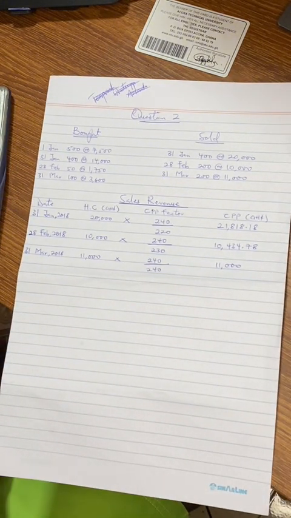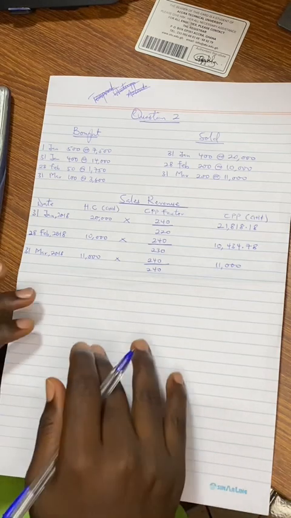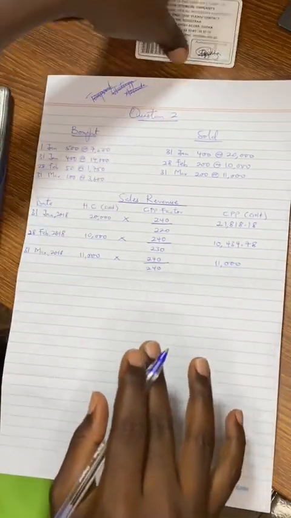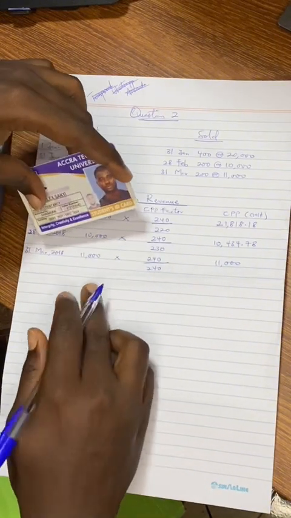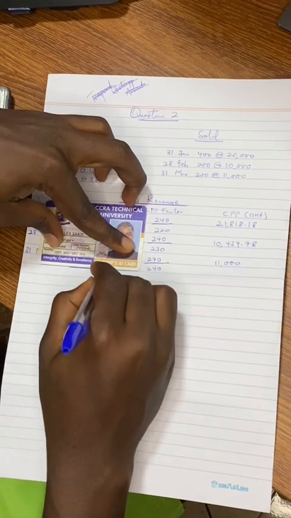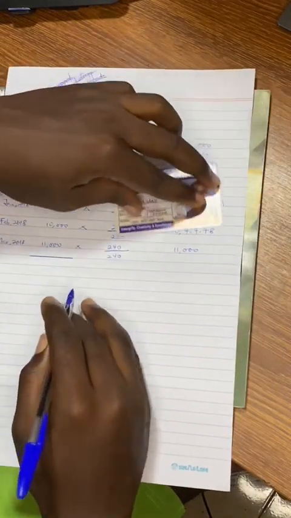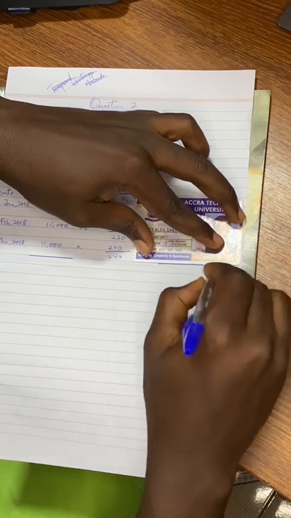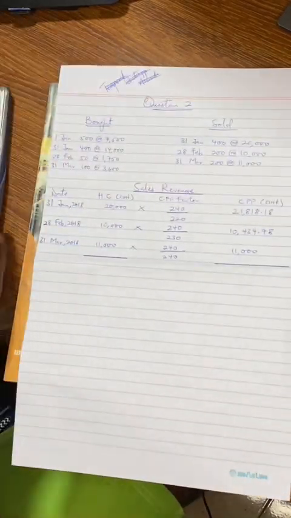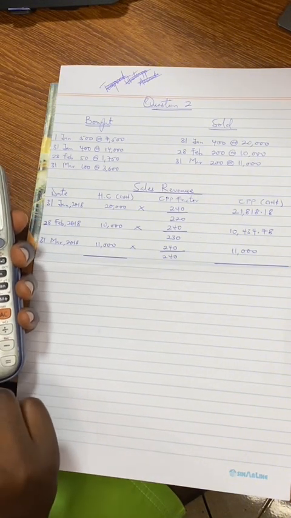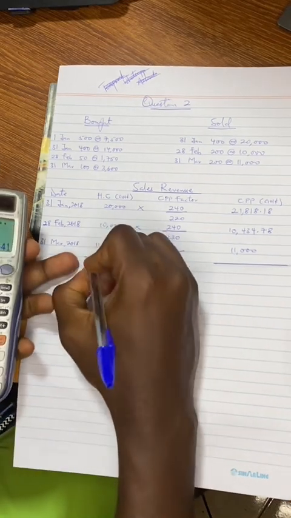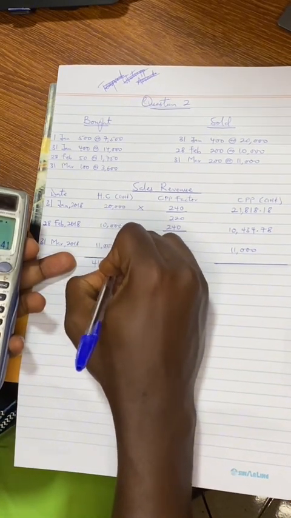Now the last transaction, bought 100 bags, but we are not interested. So with all those transactions we are done. When you are done, you sum up the historical cost and the CPP. So we create a line here. Let's sum the historical cost: 20,000 plus 10,000 plus 11,000 gives 41,000.